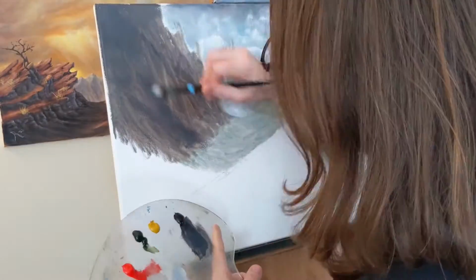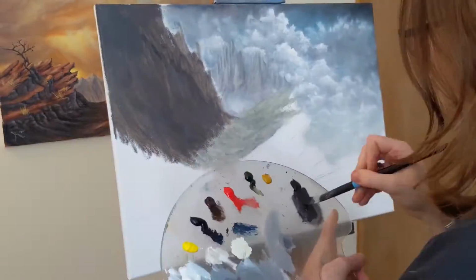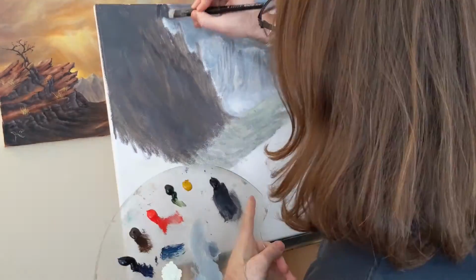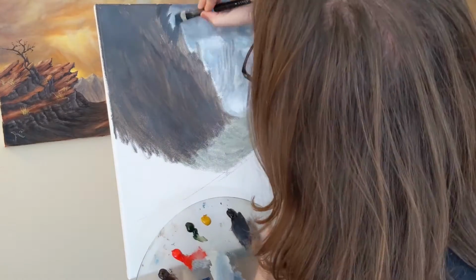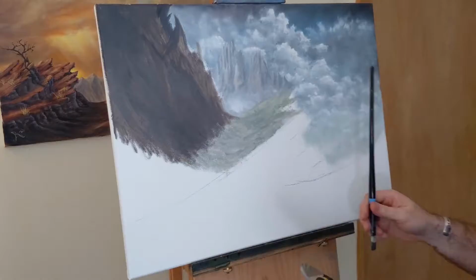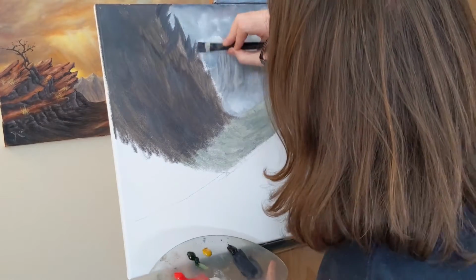When I paint, I like to paint all in one session or in one layer. I'm an impatient man. I don't like to sit around and wait for this oil paint to dry. So I'll just paint the whole thing in one go.